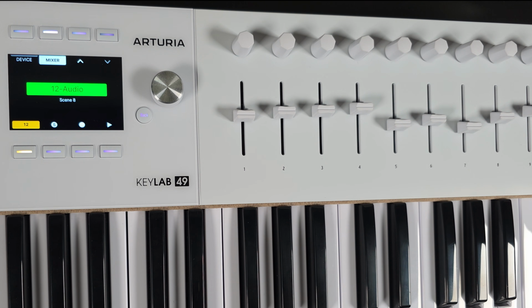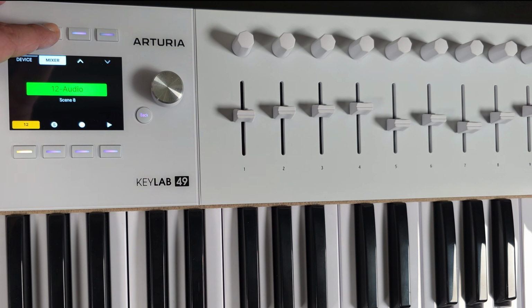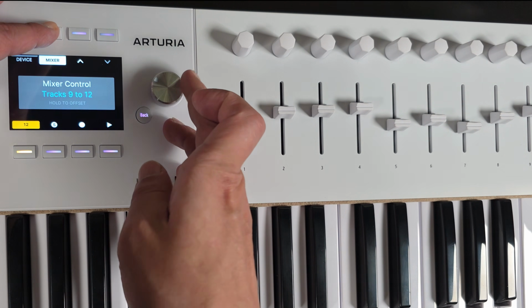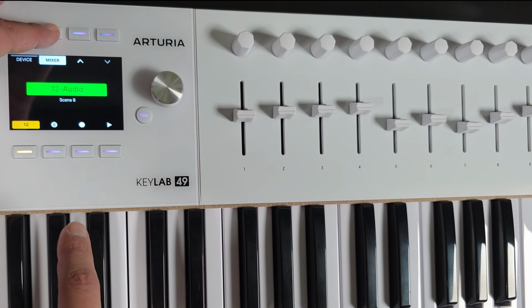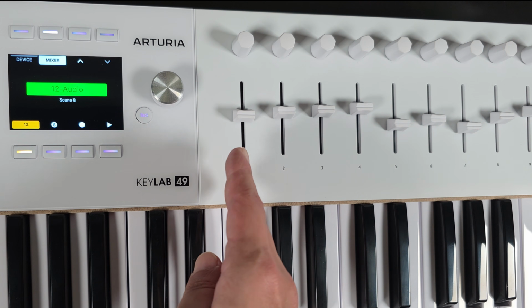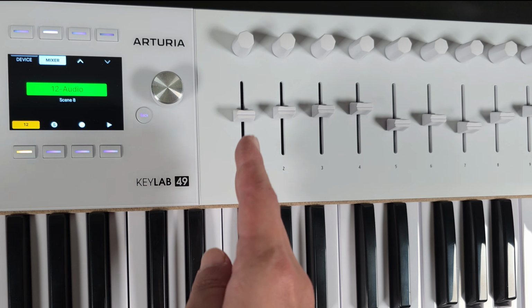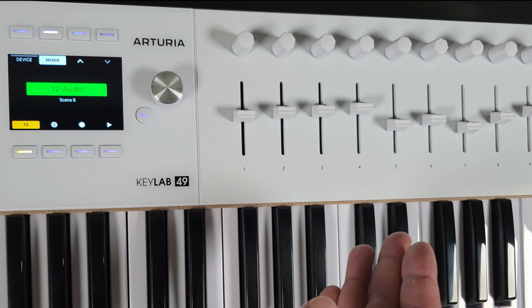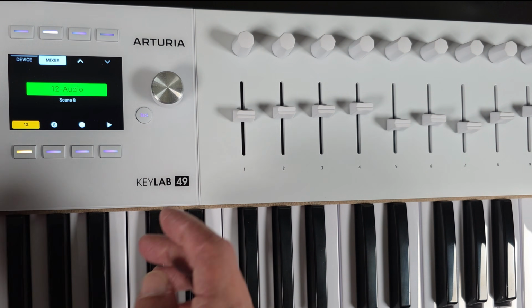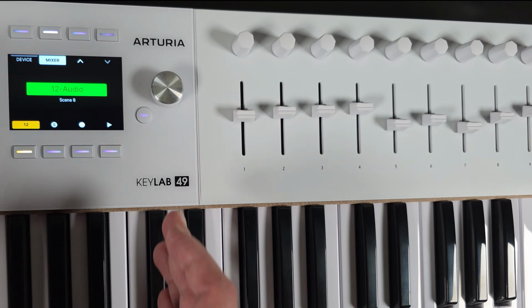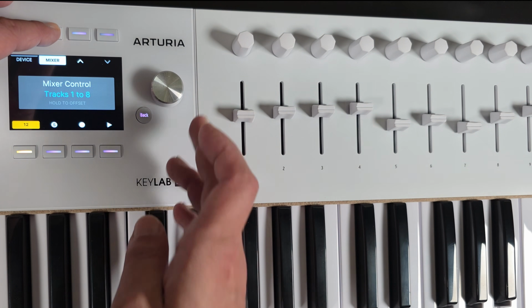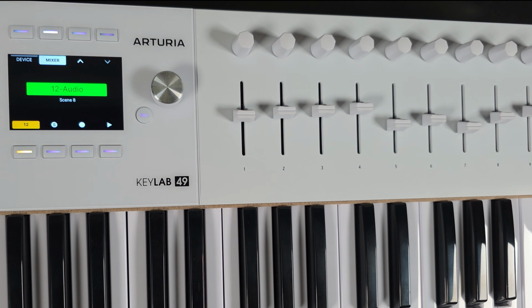All right, so I have a lot more tracks right now. I'm going to go to mixer, and it says 1 to 7. I'm going to go here, and now it's selecting 9 to 12. So this will control the tracks from 9 to 12. And just like that, when you need to move to the other side and maybe control 1 to 8, you just hold the mixer, and then you go back and you control the first 8.